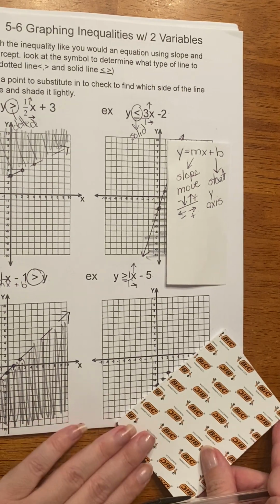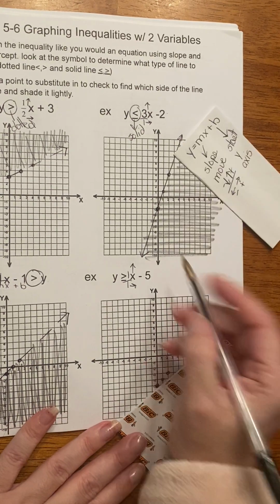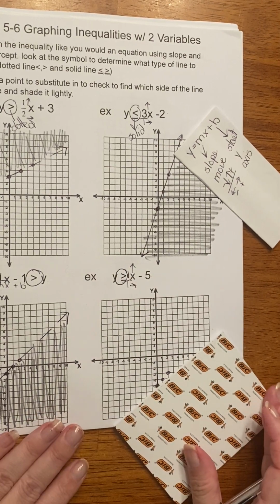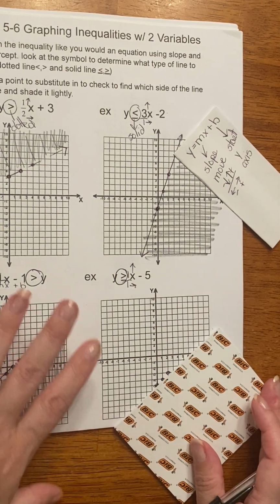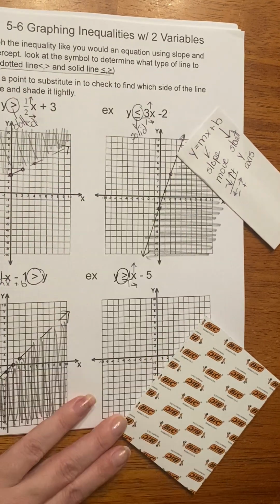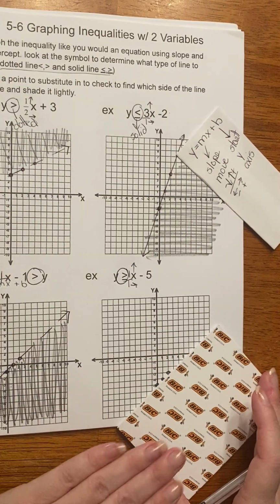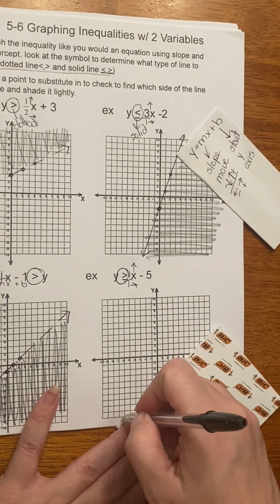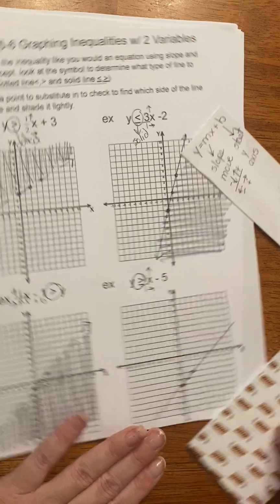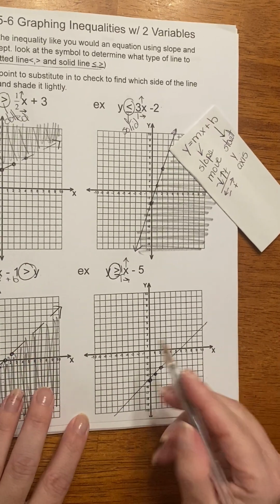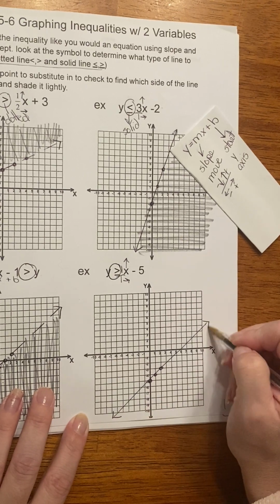We're going to grab our straight edge, but now I need to figure out, is it a solid or dotted line? Okay, if you need to go back up and look at the top, that's fine. Remember, that's what this is. So because we have that little symbol or equal to, that means it's going to be a solid line. We're going to put arrows on.